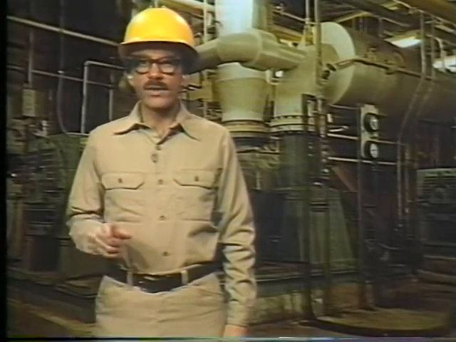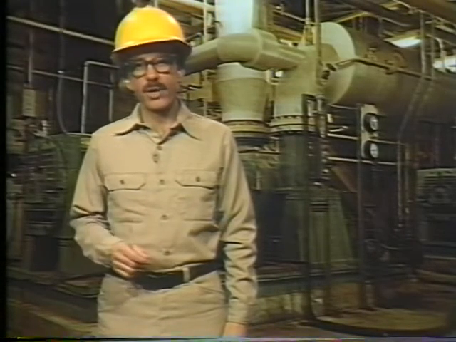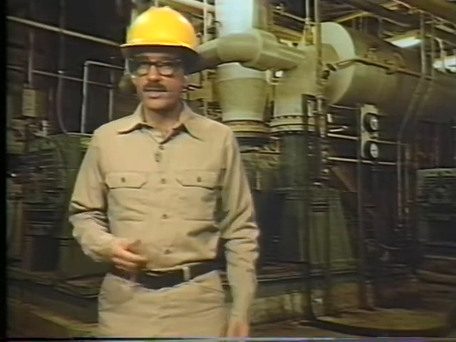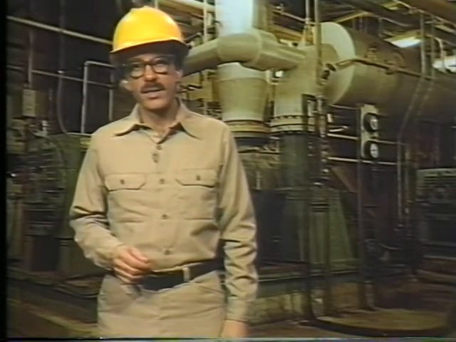Now, an important thing to remember is that in this process, flow has to be kept above set point rather than at set point. It doesn't really matter what the flow is as long as it's above set point. So with that in mind, let's look at the control system for this process.